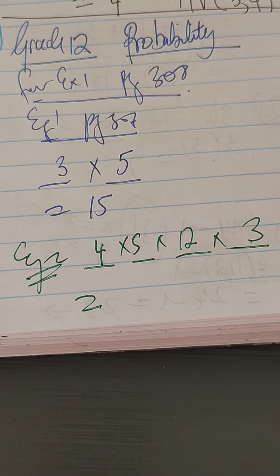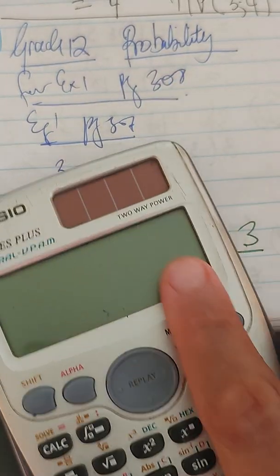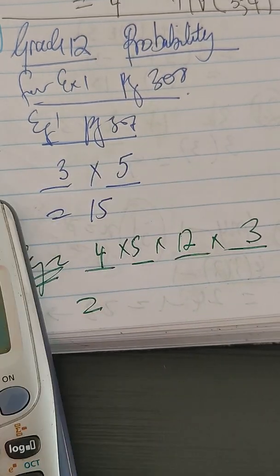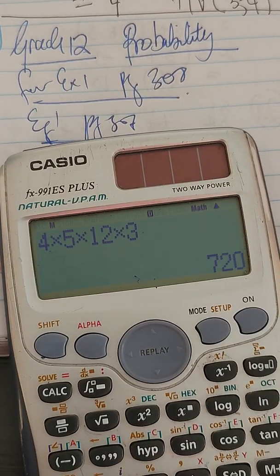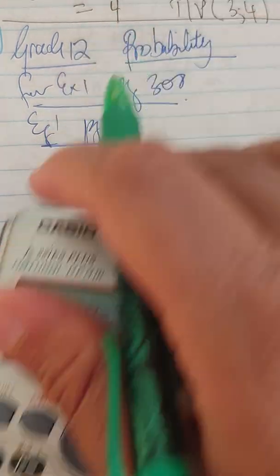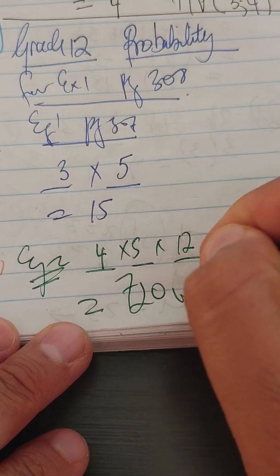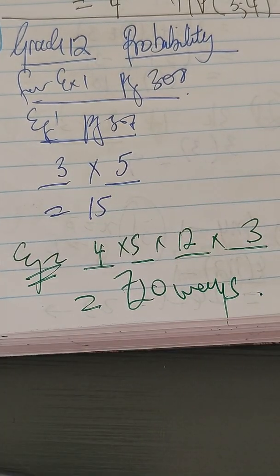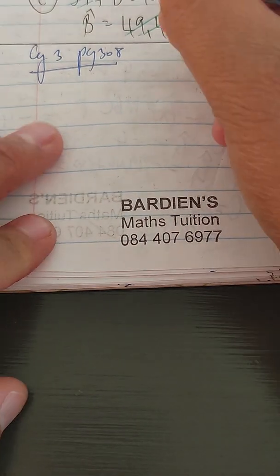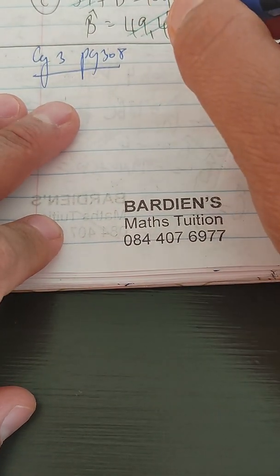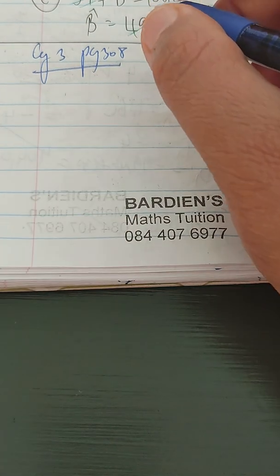So that is simply straightforward. I'll just get my calculator. It's going to be 4 times 5 times 12 times 3. That gives us 720 different gift packs that can be made up, or 720 ways. Now there's example 3 on page 308. A gift pack can be made up as follows. Okay, we just did that one, sorry.